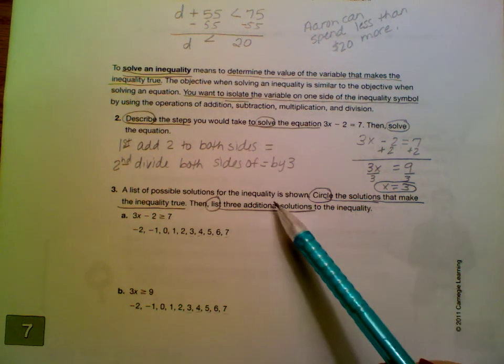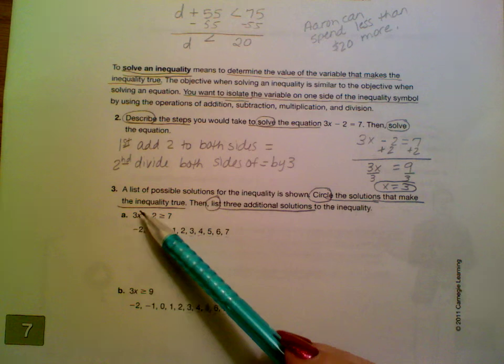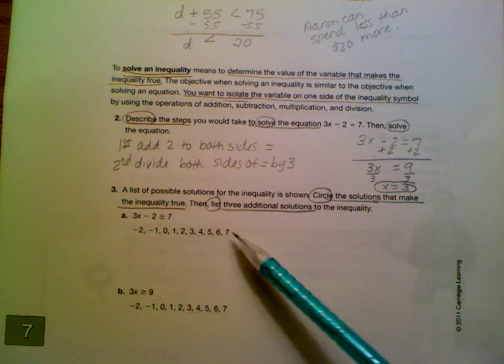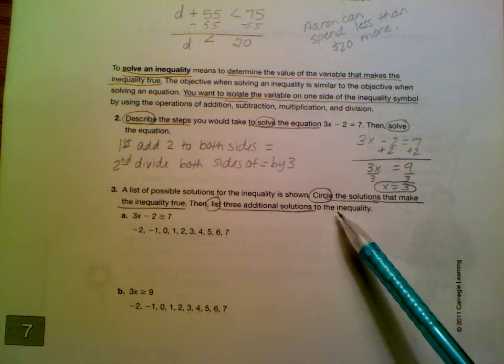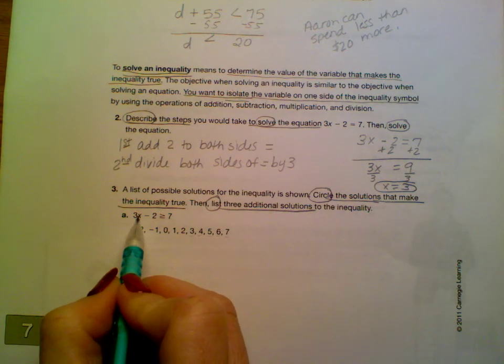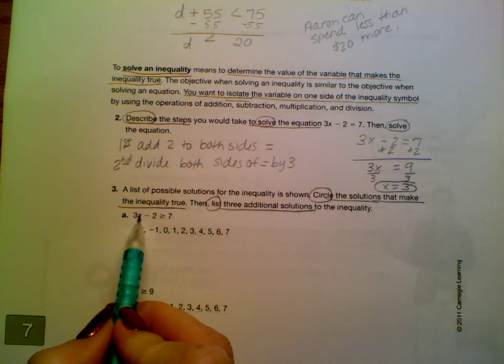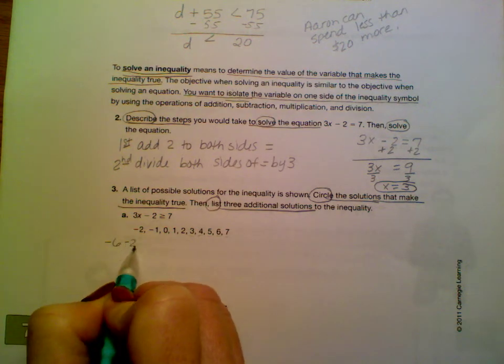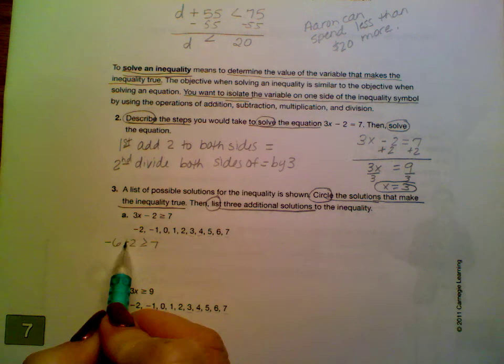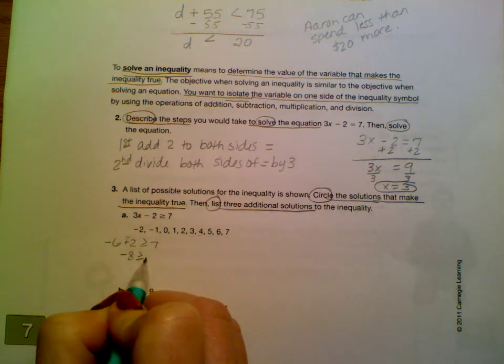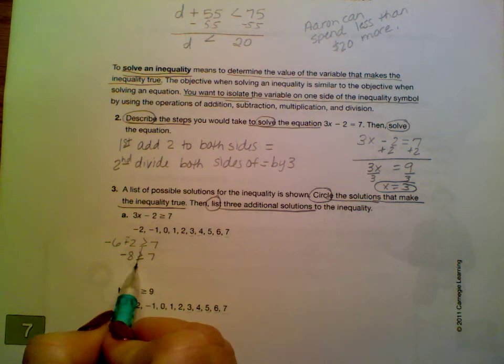A list of possible solutions for the inequality is shown. So here they give me an inequality and a bunch of possible solutions. Circle the solutions that make the inequality true, then list 3 additional solutions. So I need to substitute here. So if I substitute a -2 here, 3 times -2 is -6. I'm going to make some little notes. -6 minus 2, add opposite, -8 is not greater than or equal to 7, so this is not a solution.